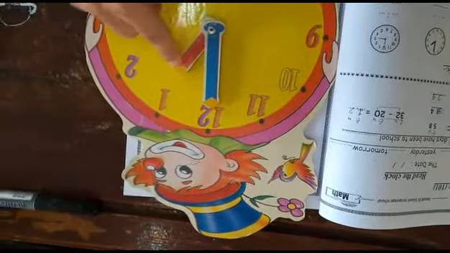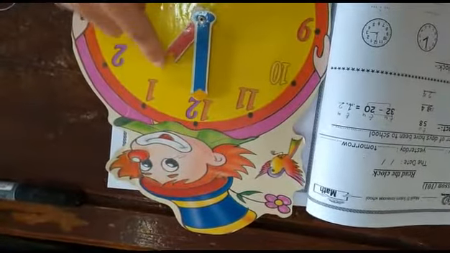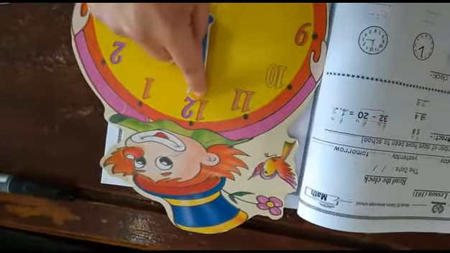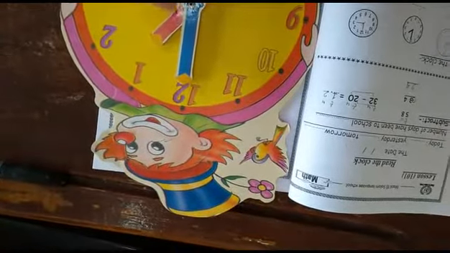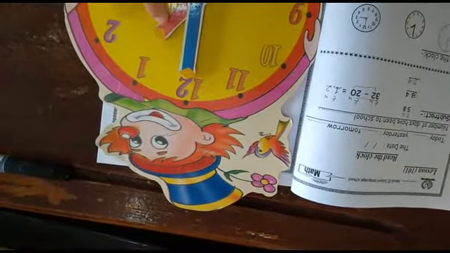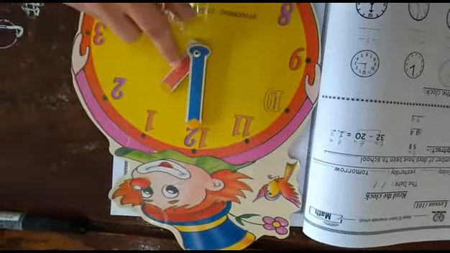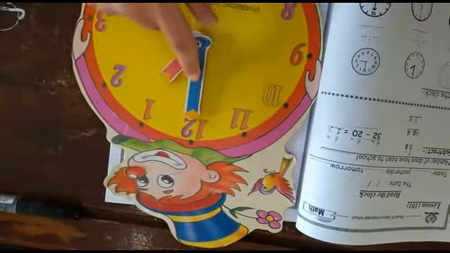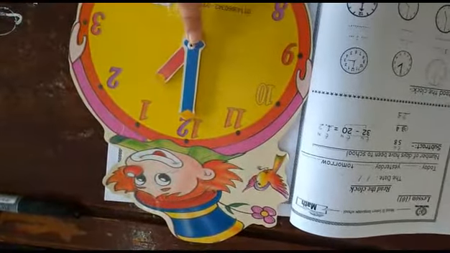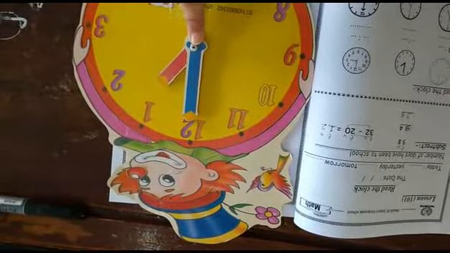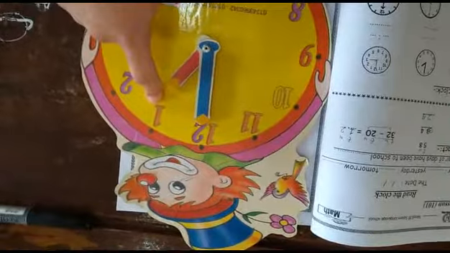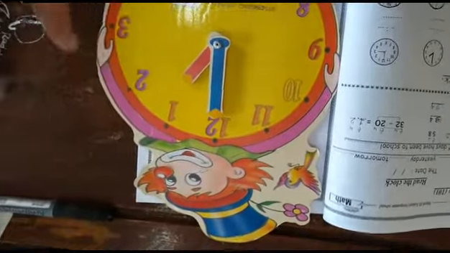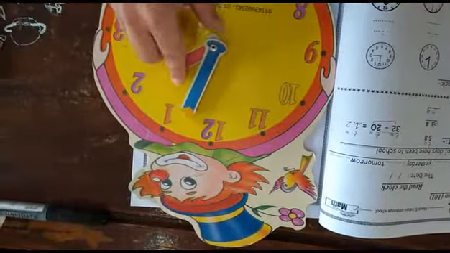Again, the short hand for hours and the long hand for minutes. When the short hand pointed to 1 and the long hand pointed to 12, this is called what, Junior 1? It's 1 o'clock. 1 what? 1 o'clock.